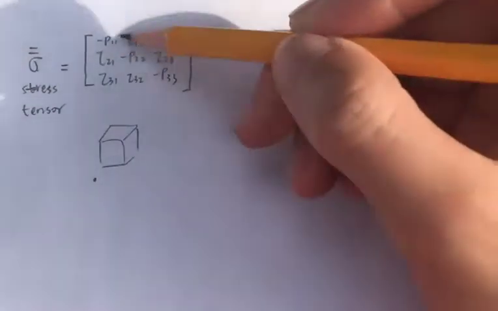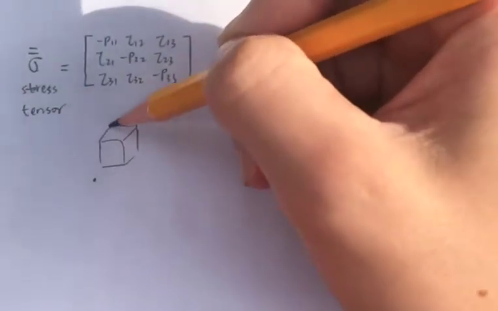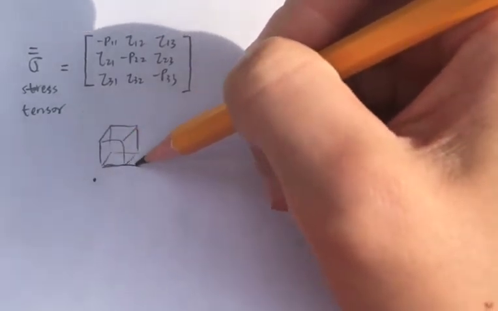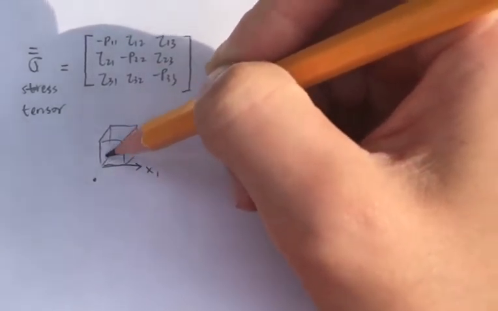But now let's address another issue, which is the indices. What do the indices mean? We see every stress has two indices, right? So the first index represents the surface on which the stress is acting, and the second index represents the direction in which the stress is acting. What do I mean by that? I'll give you an example. Let's establish the coordinate system.